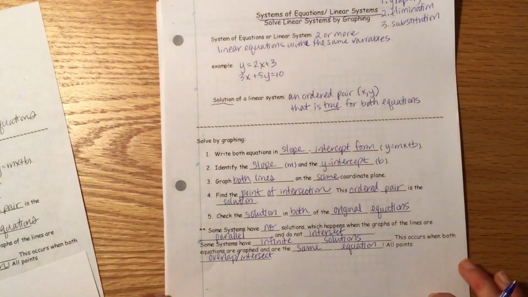Oops, sorry, hope you could see all those notes. Pause it if not. I'm going to flip my page over for some examples.